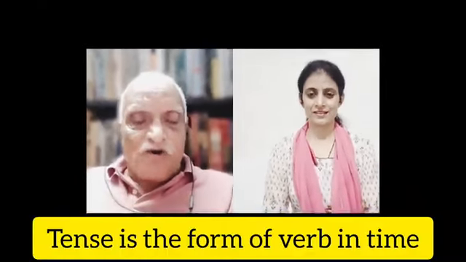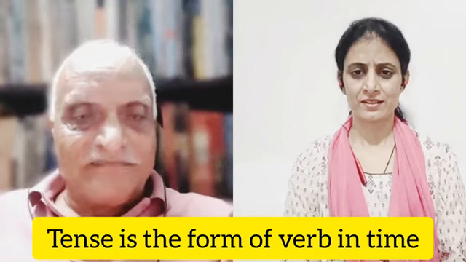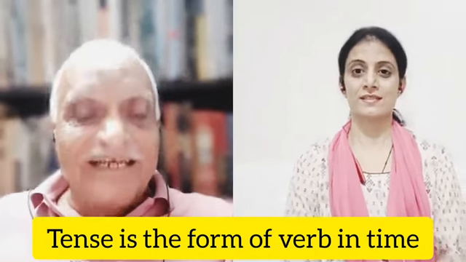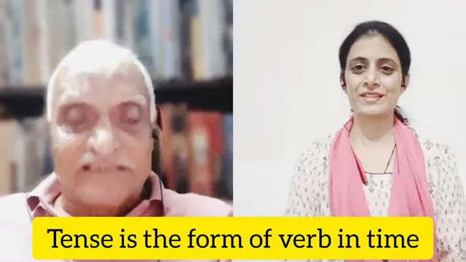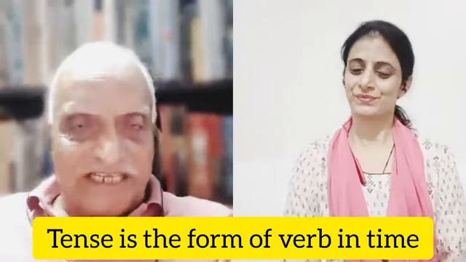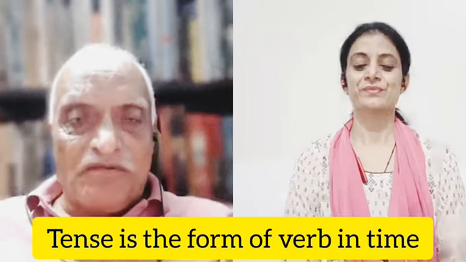The exact grammatical definition of tense is the form of verb in time. Tense is the form of verb in time. This is the definition of the tense. So when we are talking about tense, actually we are talking about mastering the forms of verb that help us make sensible structures. This is what we plan to do.